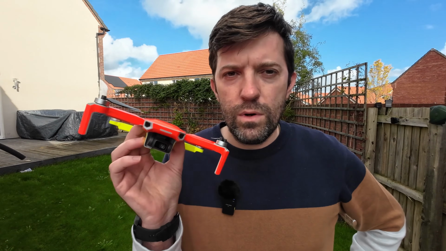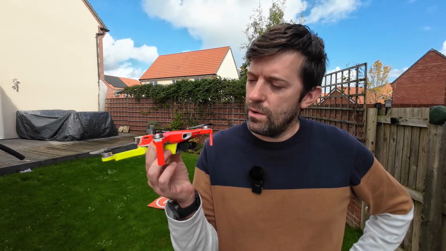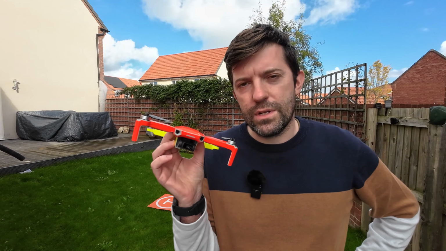Today I'm going to show you all about the photography settings on the DJI Mini 2 SE. I'm going to go through all the settings in the menu and things like panorama and tell you how to stitch them together and stuff.